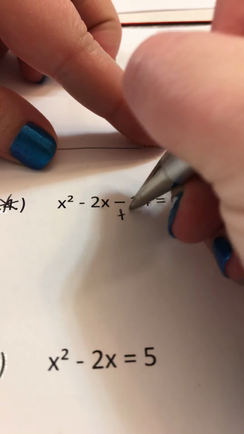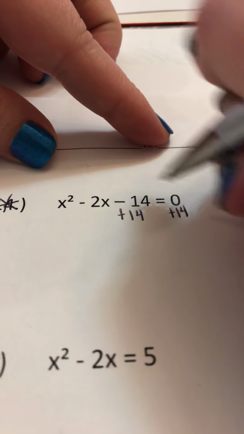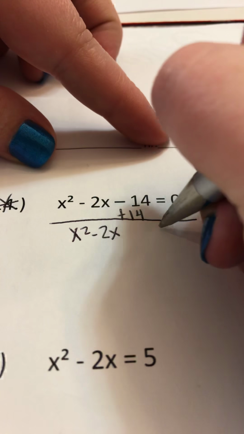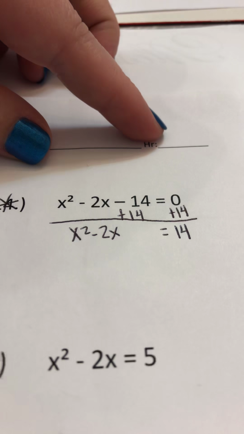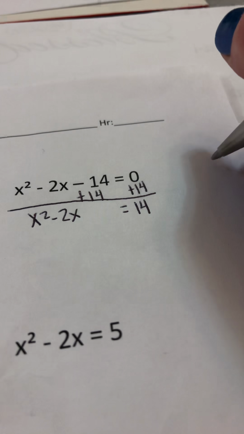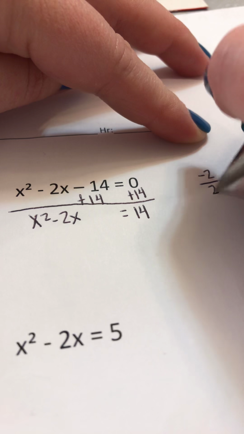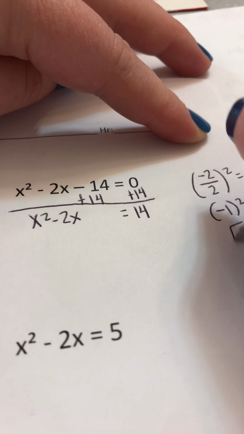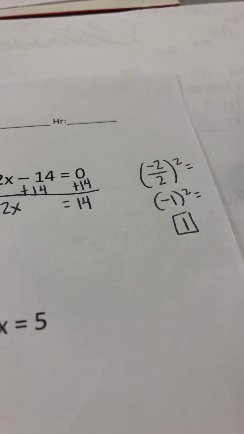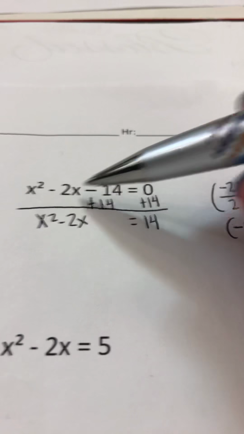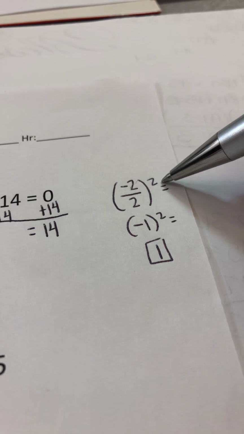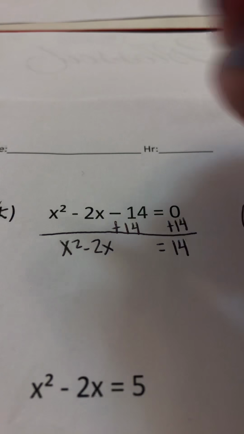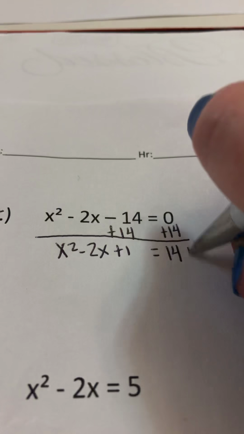So I'm going to add 14 to both sides. X squared minus 2x, I'm going to leave a space, equals 14. Over here to the side, B is negative 2, and negative 2 divided by 2 squared is negative 1 squared, which is just positive 1. I'm going to come over here and add 1 and add 1.